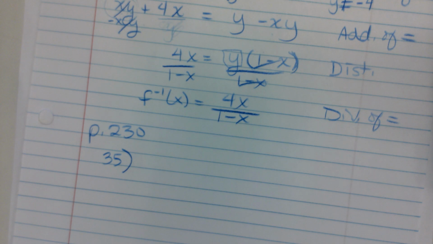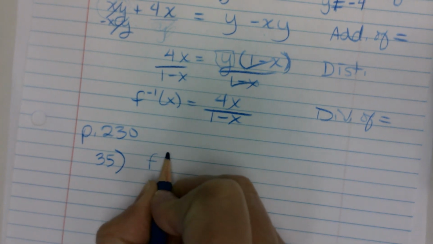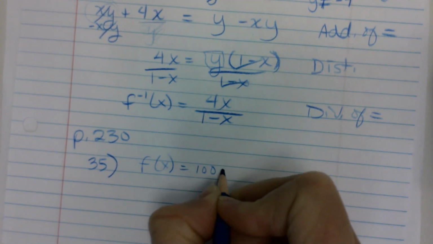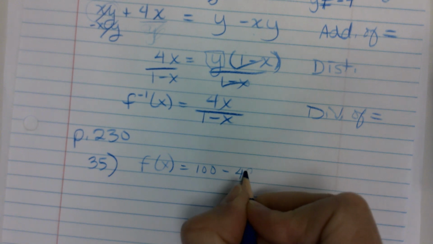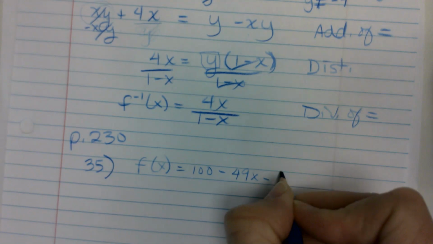Alright, 35 is find the maximum or minimum value. 100 minus 49. Oh, they called them t's. Is it okay if I wrote x, just to call them x? Yes.